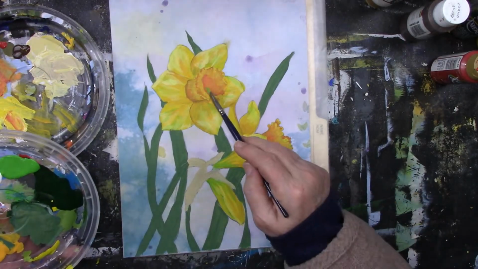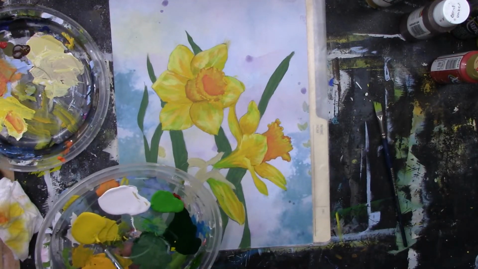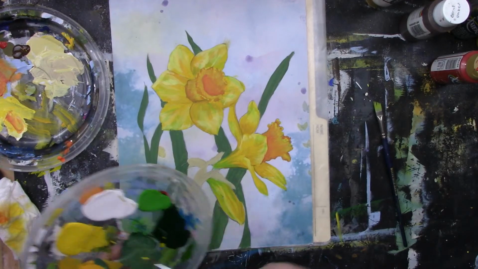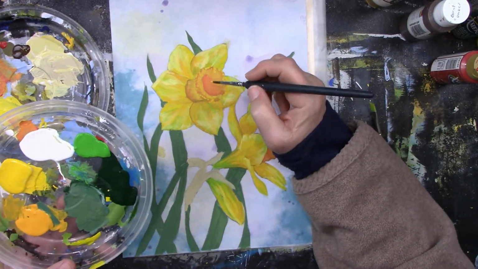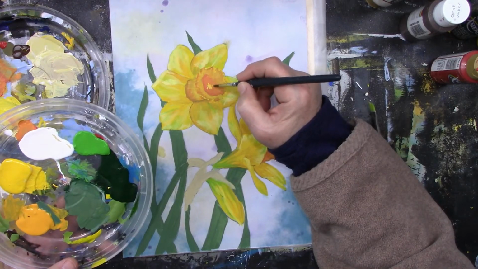Now we could also put a little stamens and stuff in there. So let's do that just in the yellow. So we'll have a little, like a yellow area.